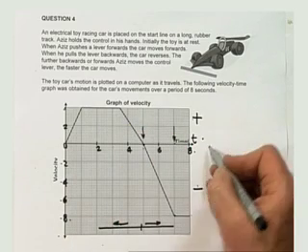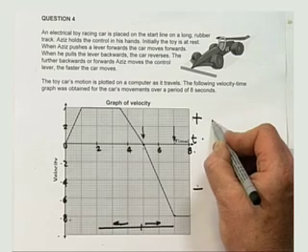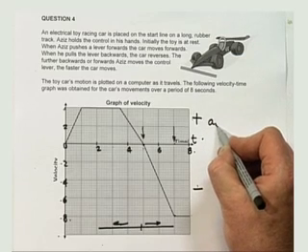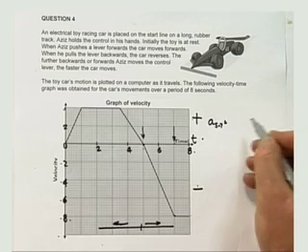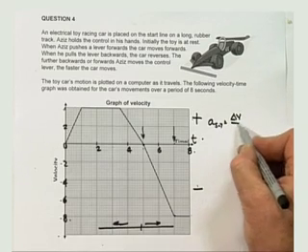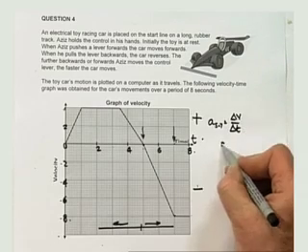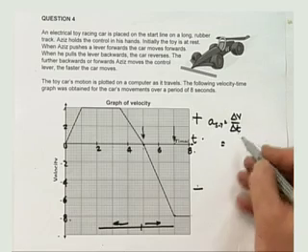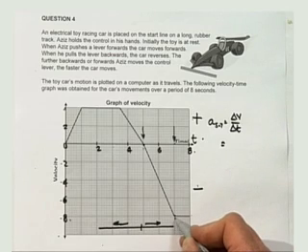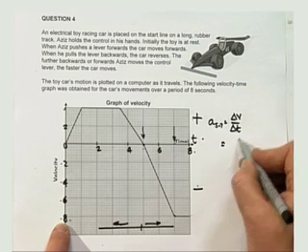So in other words, the acceleration from 5 to 7 is equal to delta V over delta T. The change in velocity, anytime you work out a change, you take the final velocity, don't forget the sign. So the final velocity at 7 seconds is going to be minus 8.